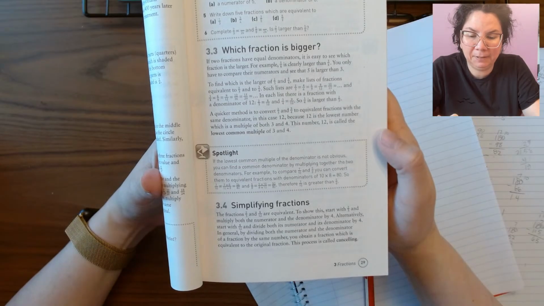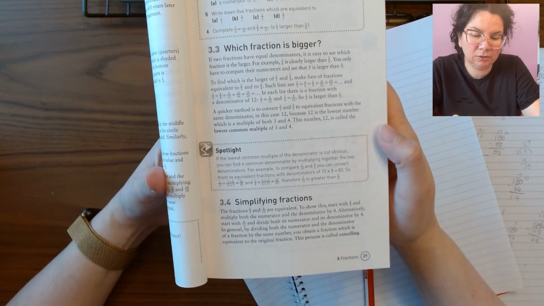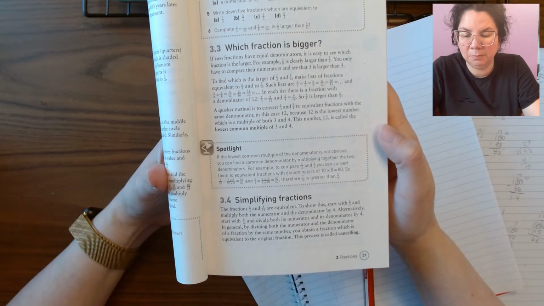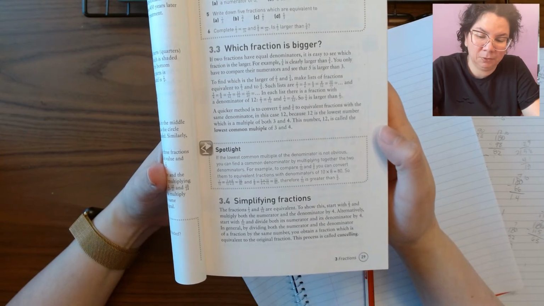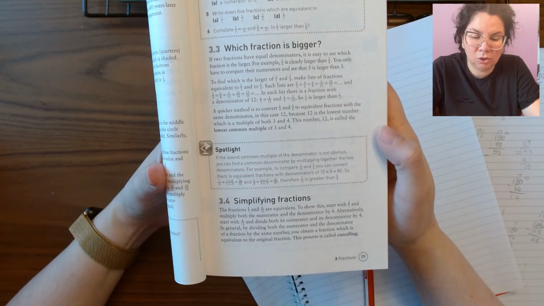Simplifying fractions. The fractions 2/3 and 8/12 are equivalent. To show this, start with 2/3 and multiply both the numerator and the denominator by 4. Alternatively, start with 8/12, then divide both its numerator and its denominator by 4.